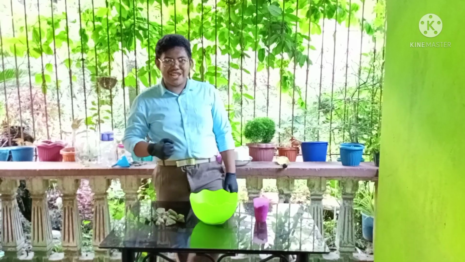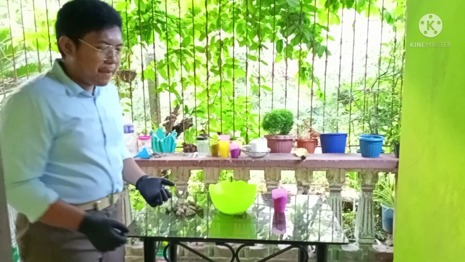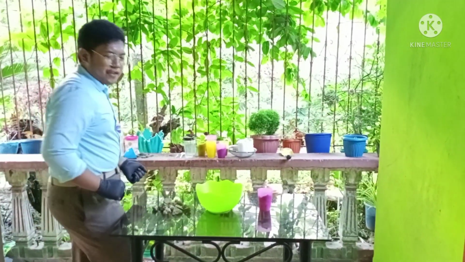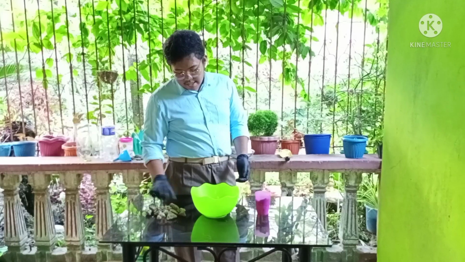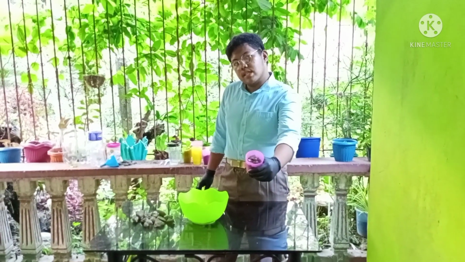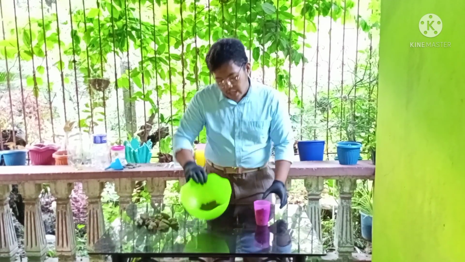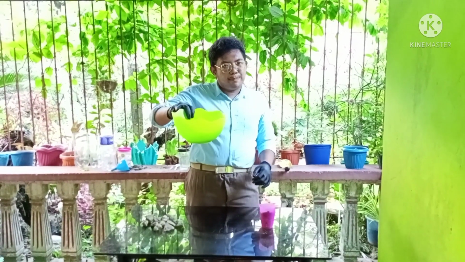Okay, friends, let's start now in our first experiment. In our first experiment, we have our different materials here. First are the larger rocks. You can see it here. Then the gravels, which are the smaller rocks. And then lastly we have the sand. In doing this experiment, we need this large plastic bowl.